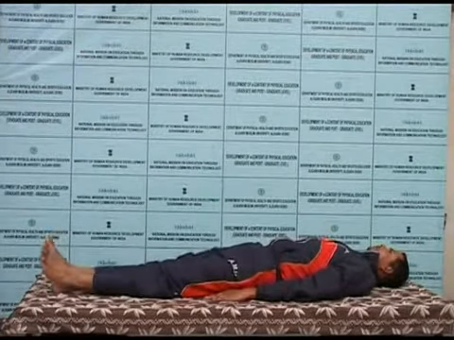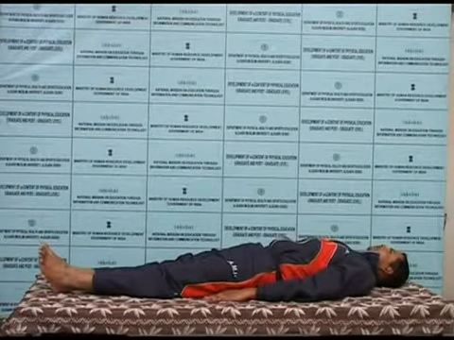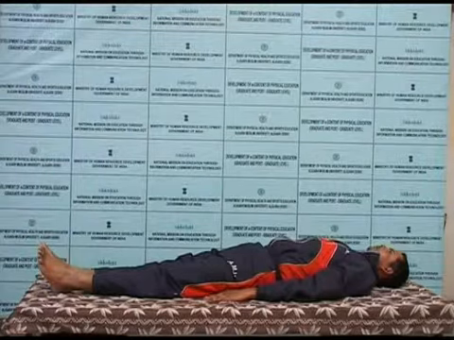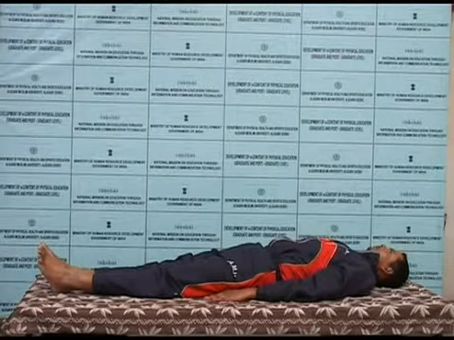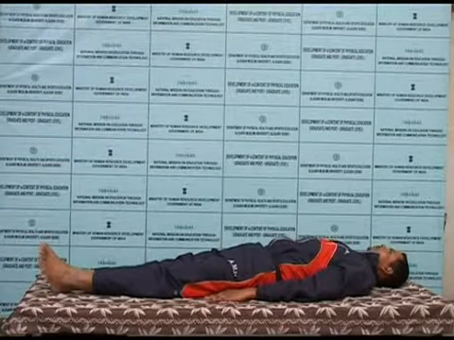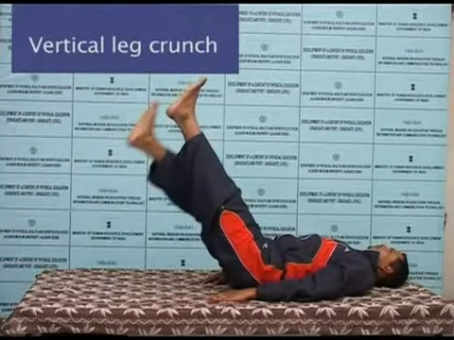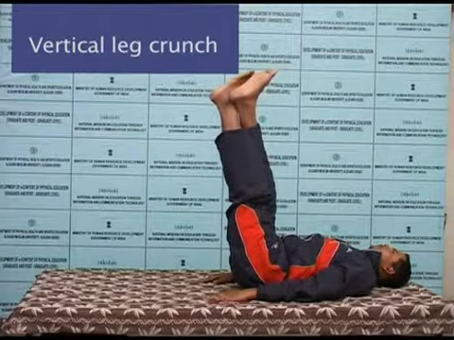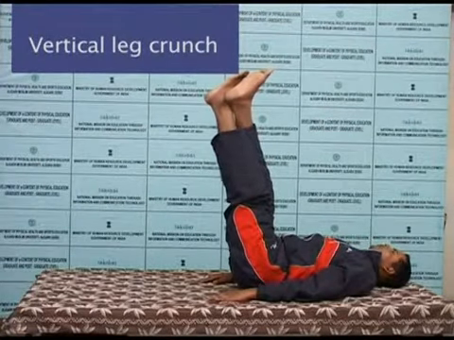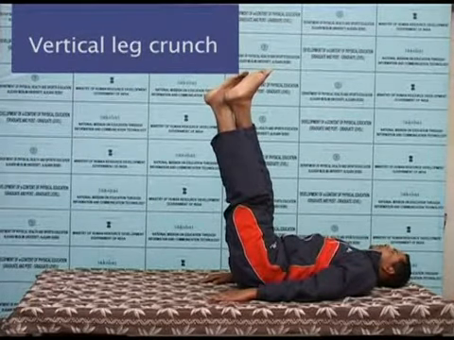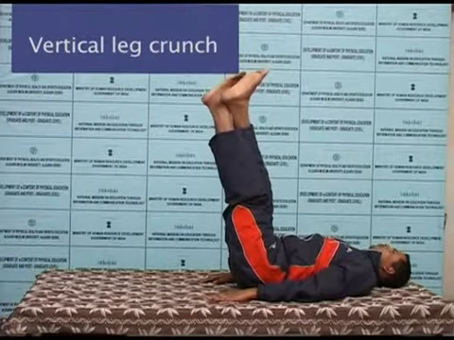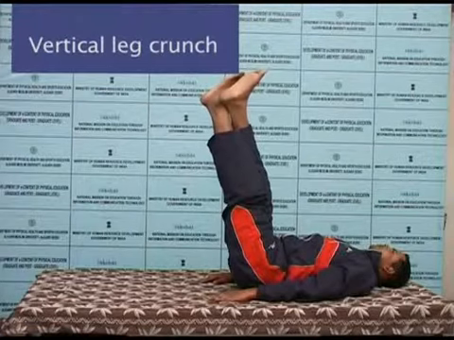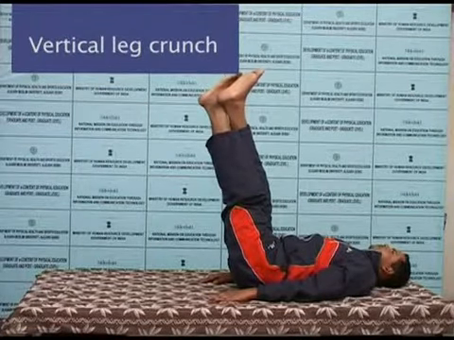The next type of crunch is the vertical leg crunch. In this, the subject should lie on the floor and extend the legs straight up with the knees crossed. Then the subject can place both hands on the floor for support, or keep the arms crossed over the chest, or keep the hands behind the head.